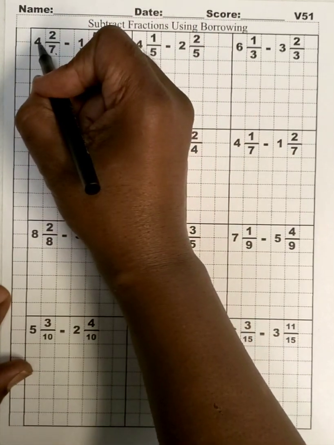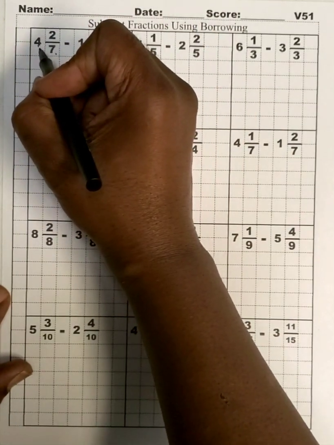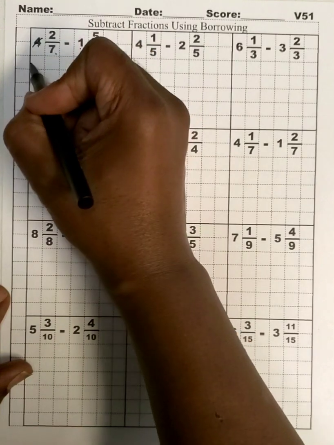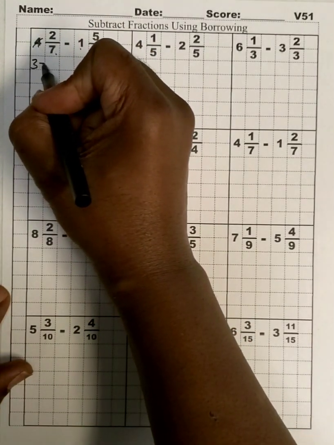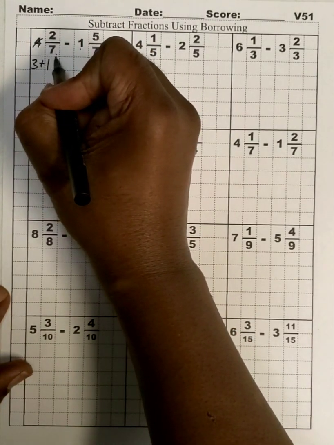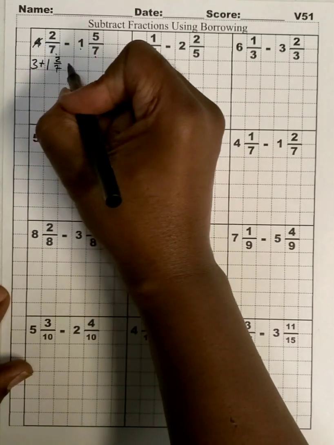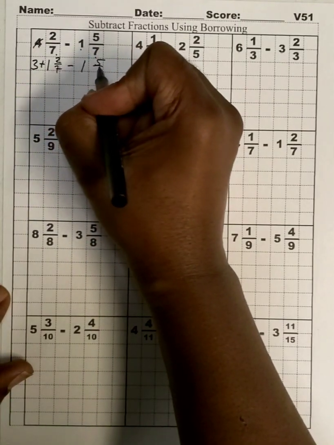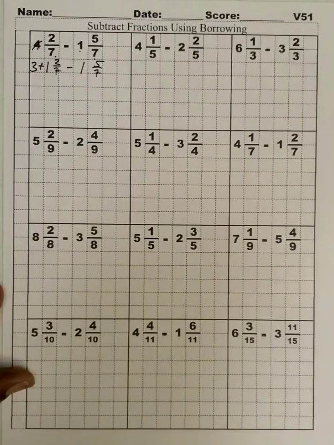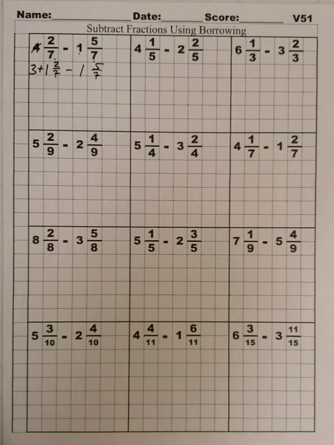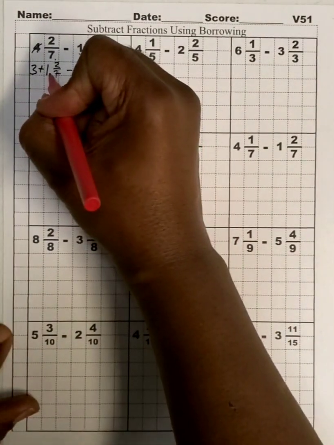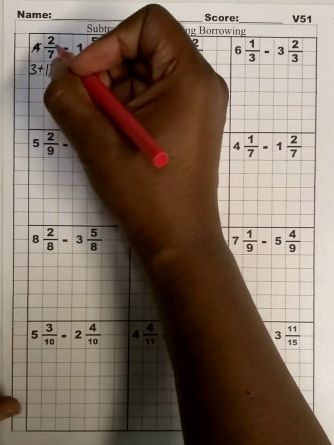We're going to borrow 1 from the 4. So when we borrow 1 from the 4, it becomes a 3. And the 1 that we borrow goes next to the 2 sevenths, minus 1 and 5 sevenths. Now from here, we're going to use the 1 by multiplying and then adding.